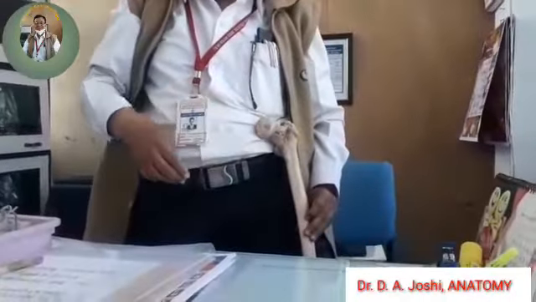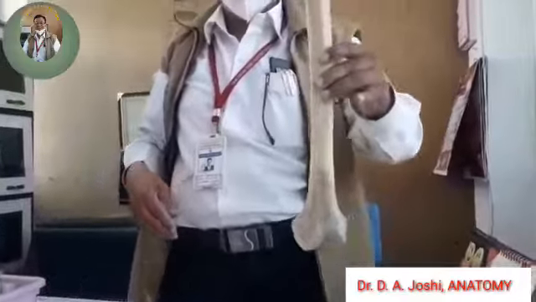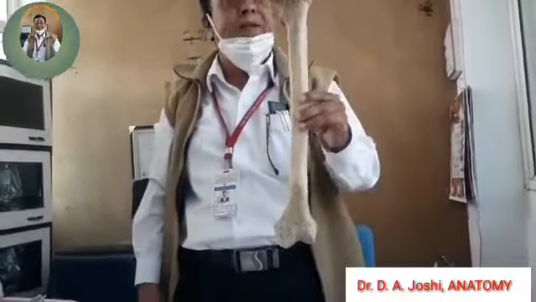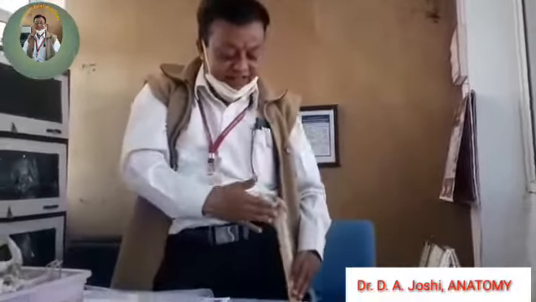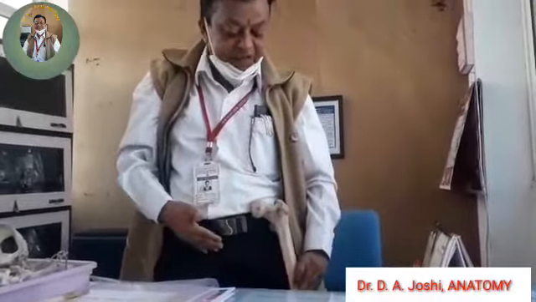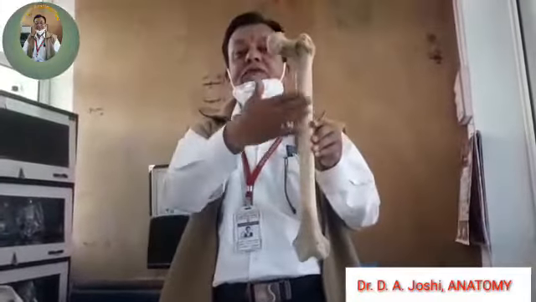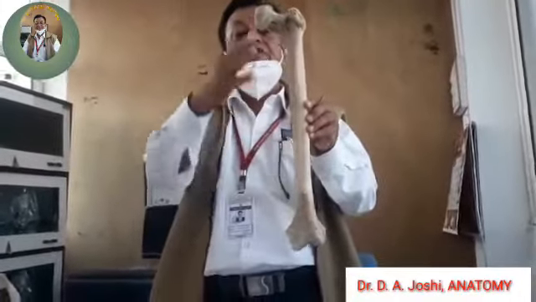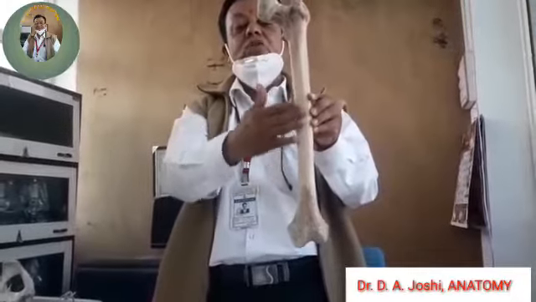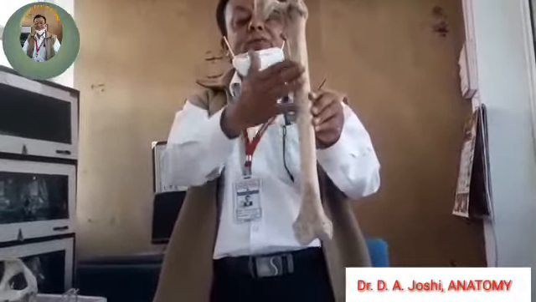It is also called the thigh bone. I will explain this, and this is the anatomical position. It is the left-sided femur. Why is it the left-sided femur? First of all, the head lies medially. So we can directly say that the head lies medially, and anteriorly the shaft is convex. This is the shaft portion between the upper end and lower end, and this is the convex portion.